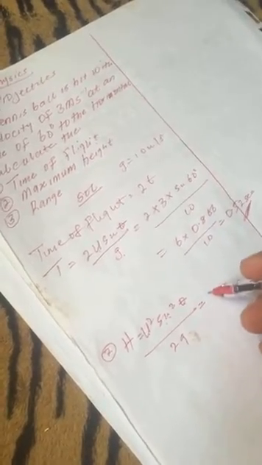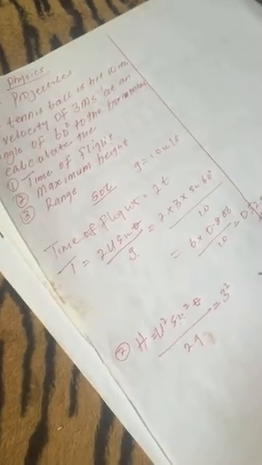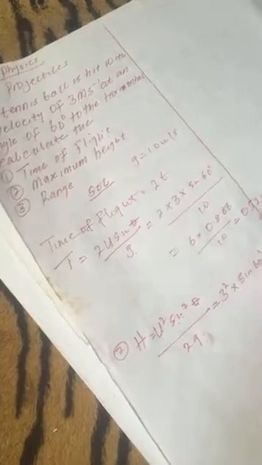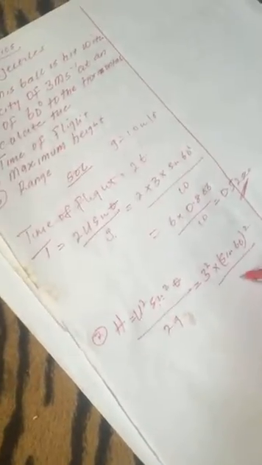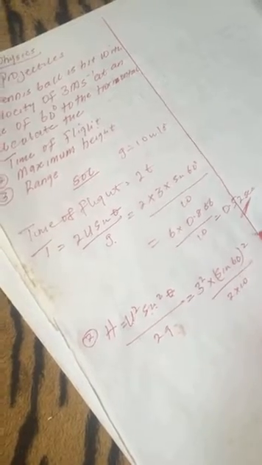So if we do that, we're going to have 3 squared. Don't forget our velocity is given to us as 3. 3 squared times, in brackets, sine 60 all squared, over 2 times 10. So we look for the sine of theta before squaring it.